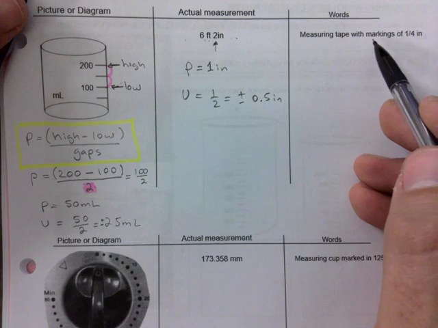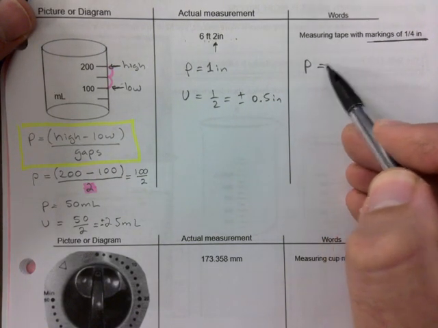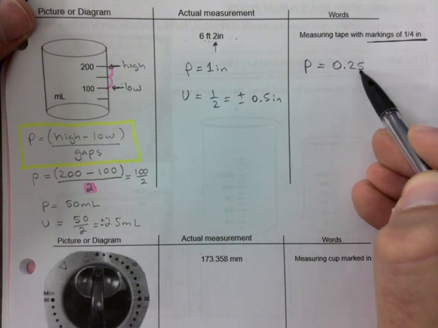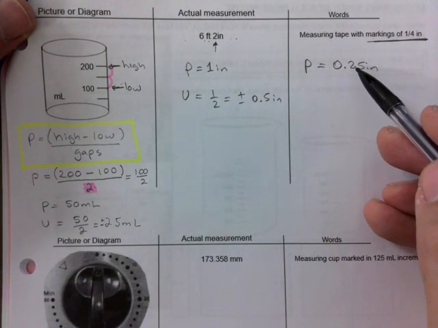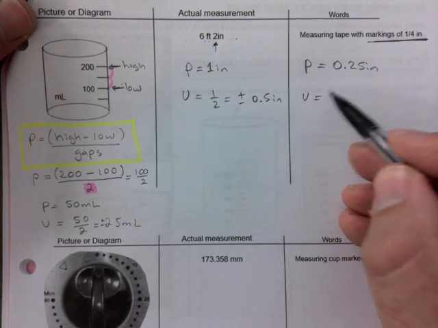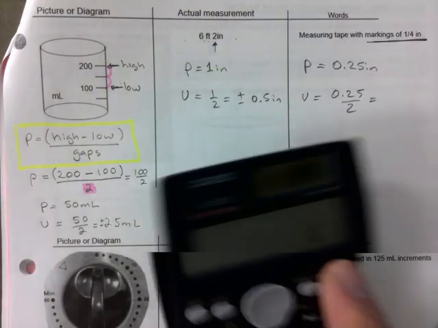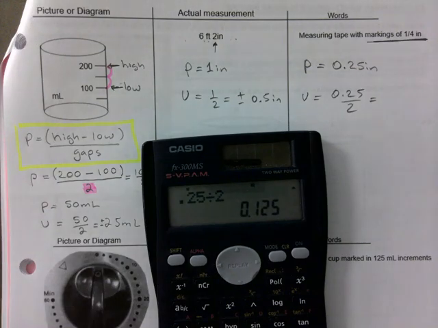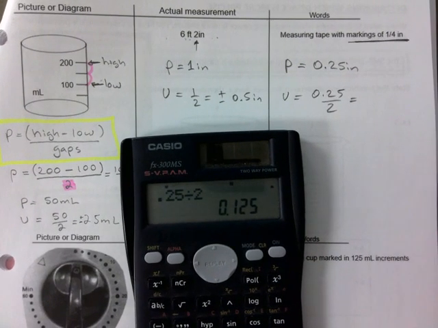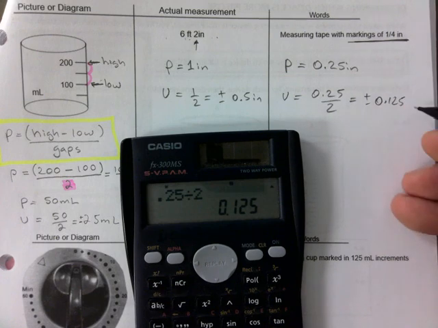Measuring tape with markings of a 1/4 inch. That is key, saying 1/4 inch would be 0.25, right? 1 divided by 4 is this. So my uncertainty is 0.25 divided by 2. Have you tried it? I don't know if you did, but there it is. Don't round. Don't round in this unit. I give you the disclaimer, plus or minus 0.125 inch.